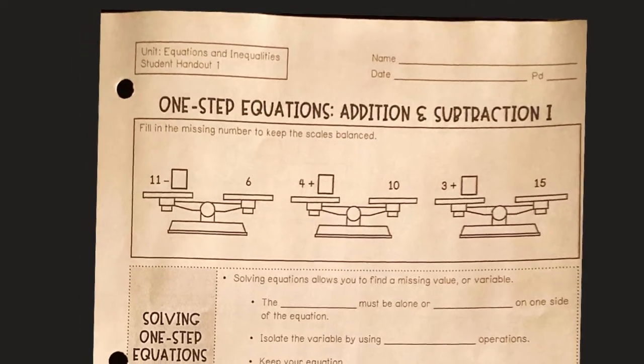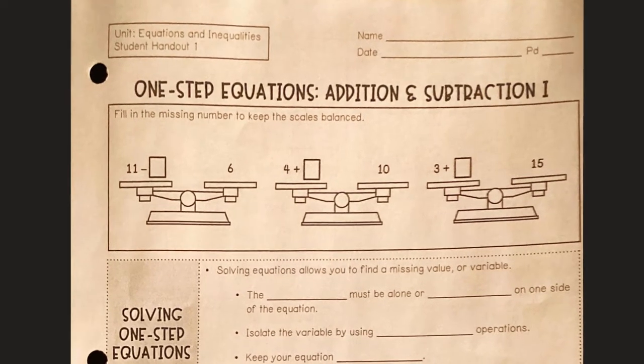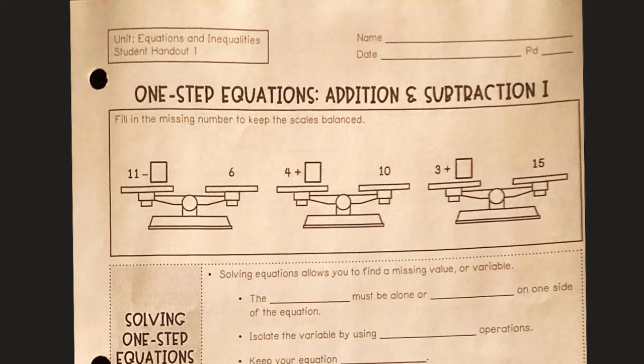Now looking at our notes today, it says at the very top, fill in the missing number to keep the scales balanced.